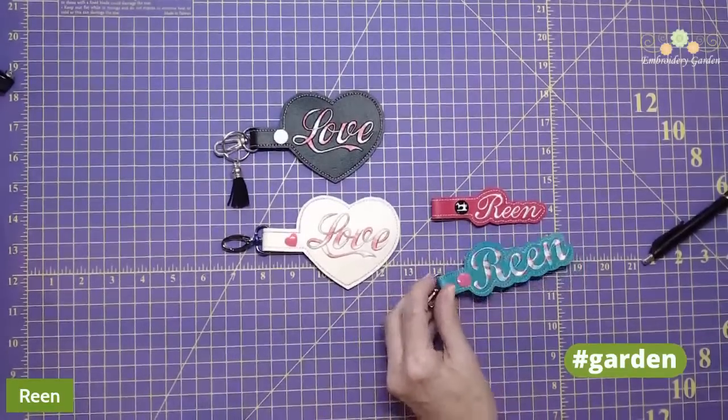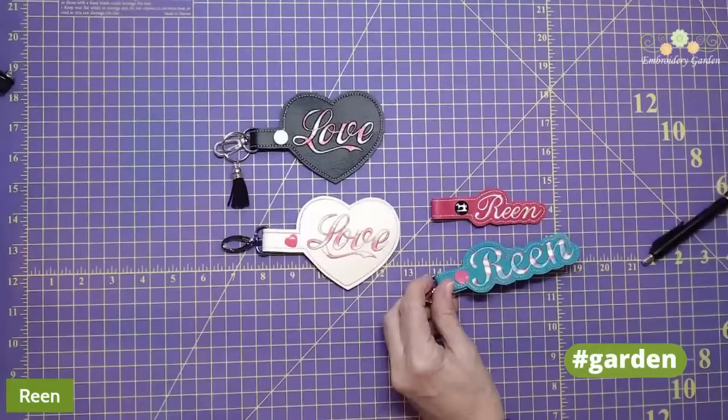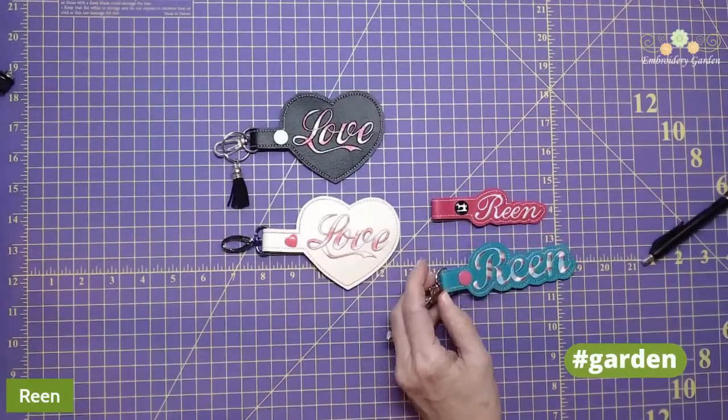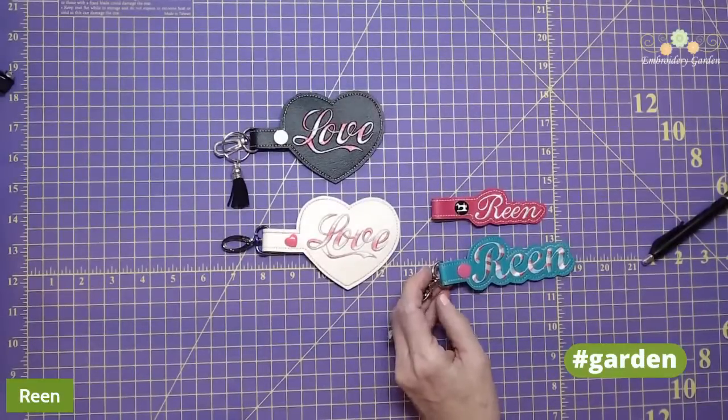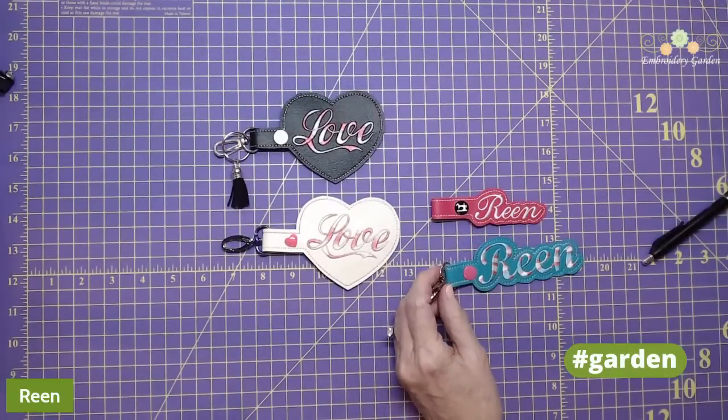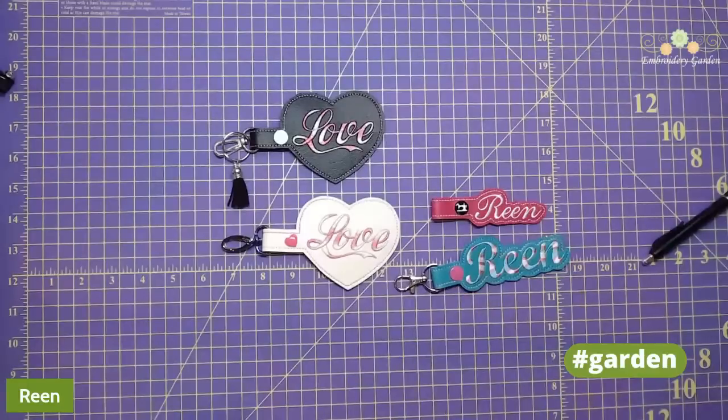Now, are there different ways of making these? Of course there are, but I'm trying to present it to you as a newbie, someone who hasn't done this before, someone who's not real computer savvy, who doesn't know how to use software a lot. I'm trying to present it to you in an easy to do way. And I think that you are going to find that it's easy.